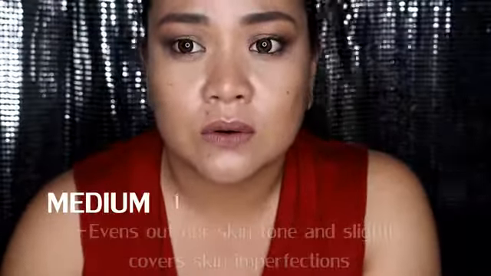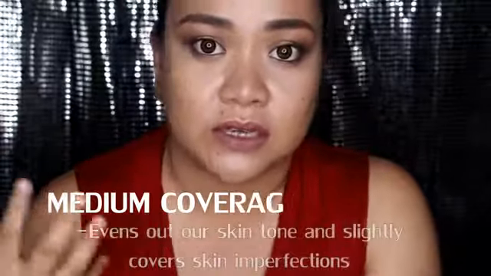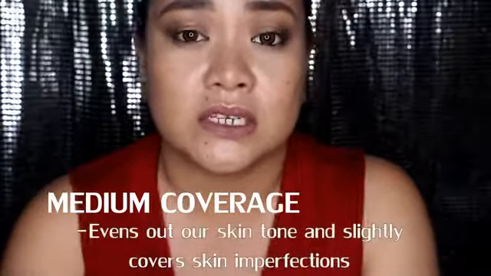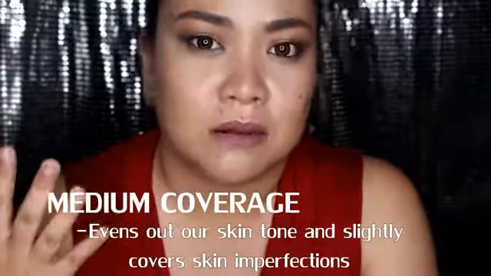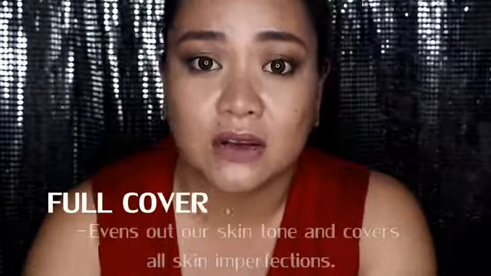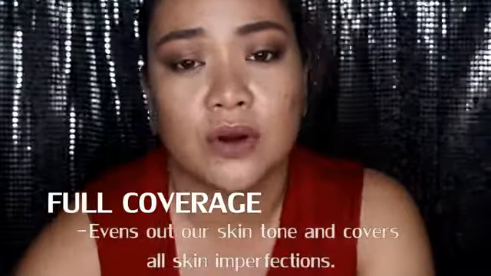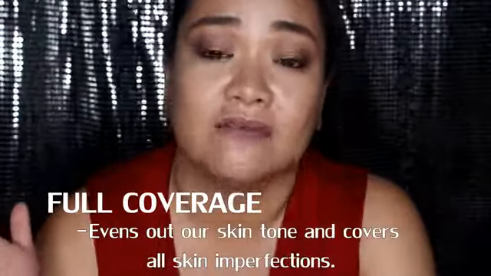The second type of foundation according to coverage is medium coverage. It evens out your skin tone, plus it also covers up some of your skin imperfections, but it doesn't fully cover them. The last type of foundation according to coverage is full coverage. Foundations with full coverage even out your skin tone and fully cover all the skin imperfections that we have on your face.